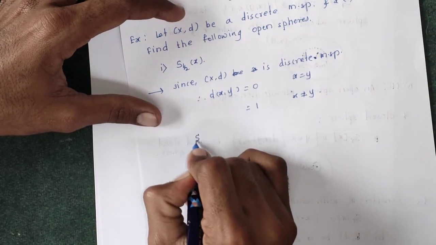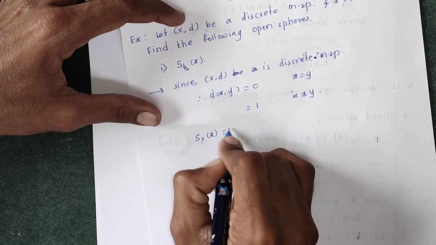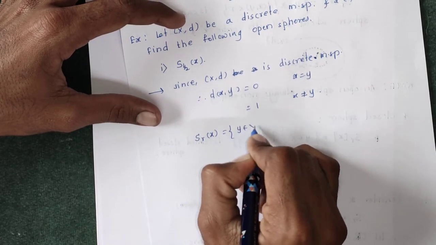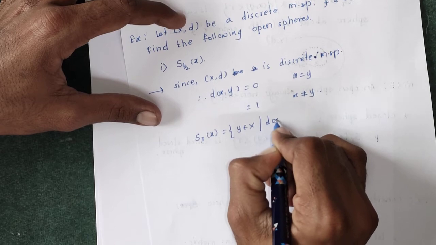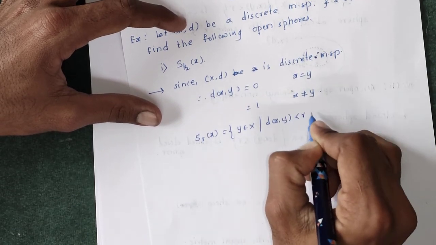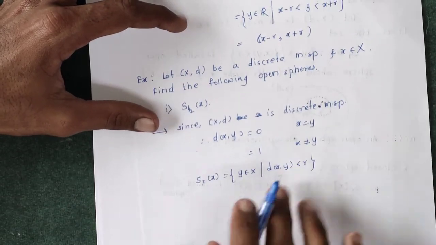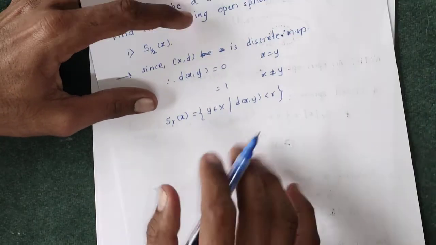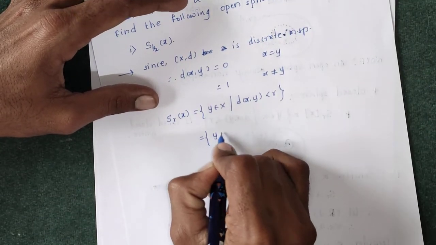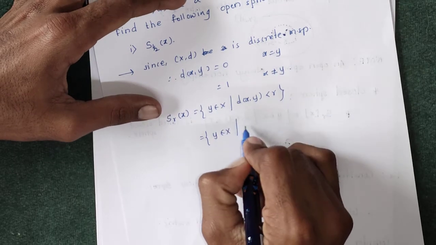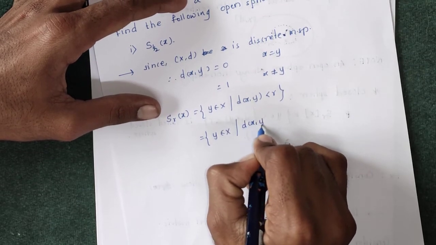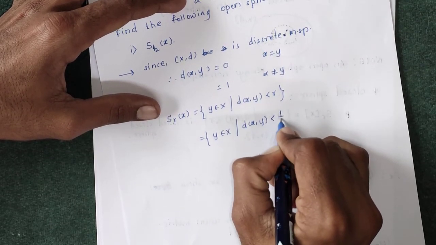Now S r of x is defined, by the definition of open sphere, as the set of y belonging to X such that distance of xy is less than r. Here r equals 1 by 2 is given, so we can write that, and distance of xy is strictly less than 1 by 2.